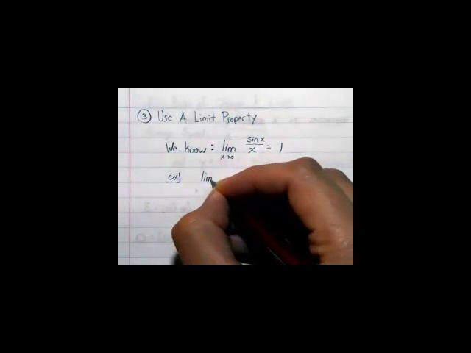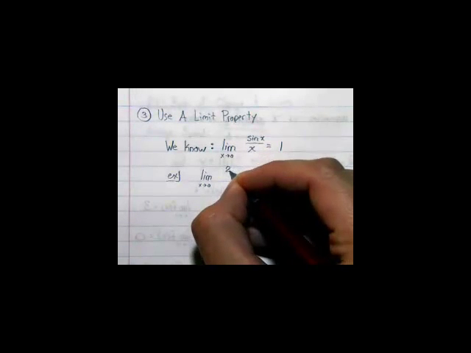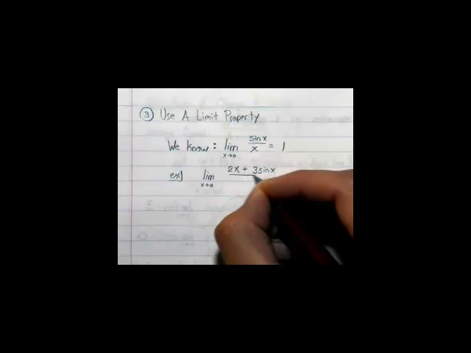Okay. So knowing that fact, let's see if we can calculate the limit as x goes to 0 of 2x plus 3 sine x over x.